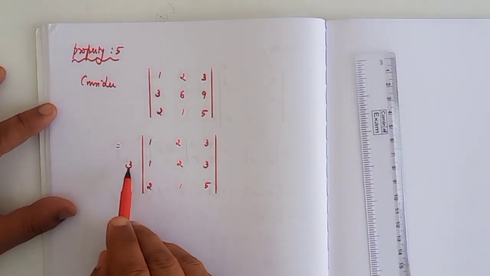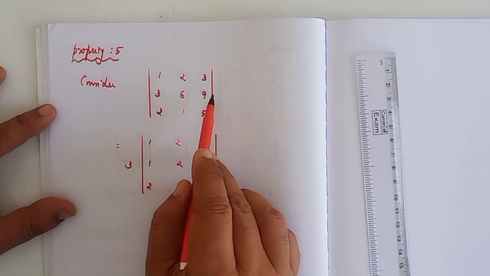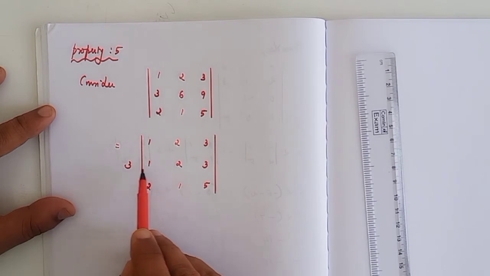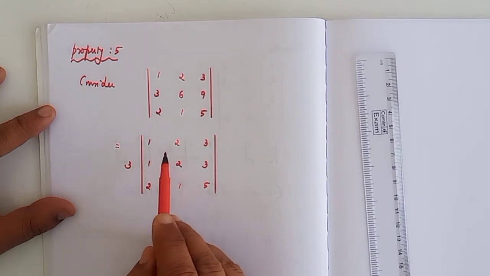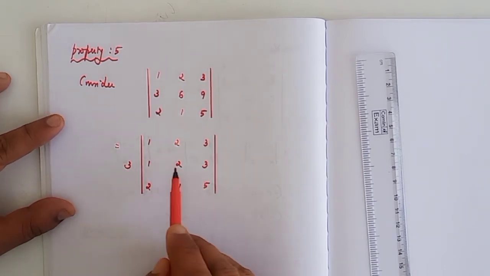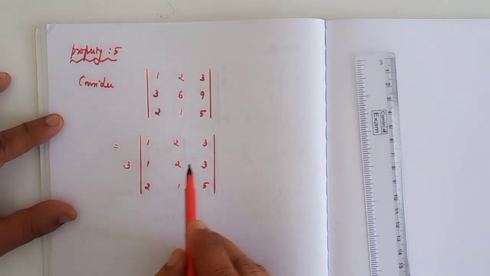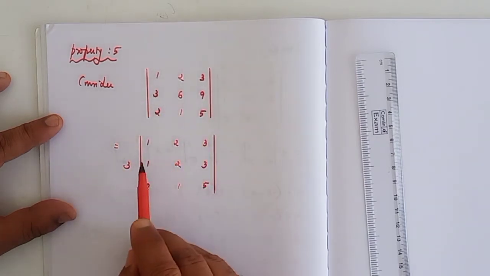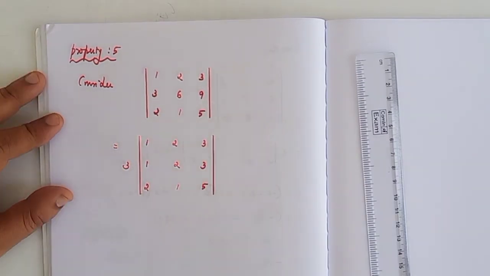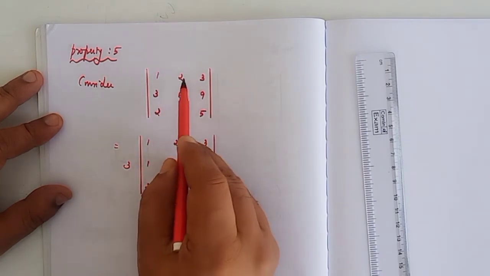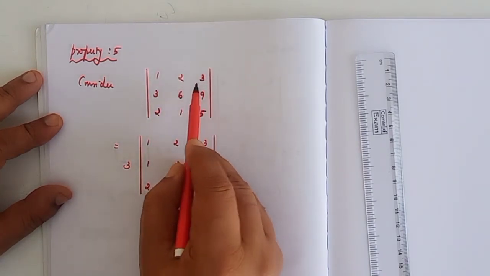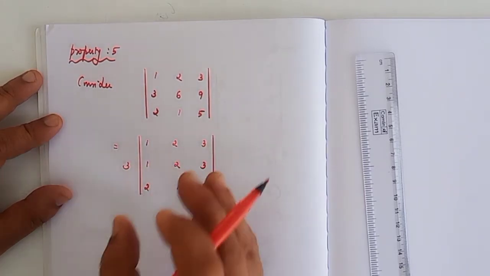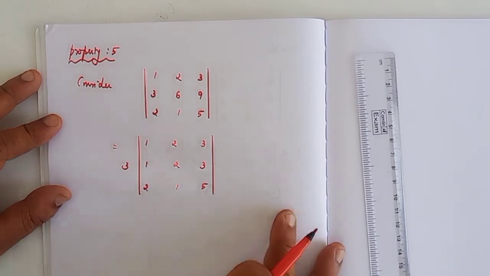So 3 into, the second row is a scalar multiple of the first row. What's a scalar? 3 times the first row is the second row. Once again, 3 times the first row is the second row, correct? Because 3 into 1 is 3, 3 into 2 is 6, 3 into 3 is 9. So 3 times the first row is the second row. In that case also the determinant value is 0.